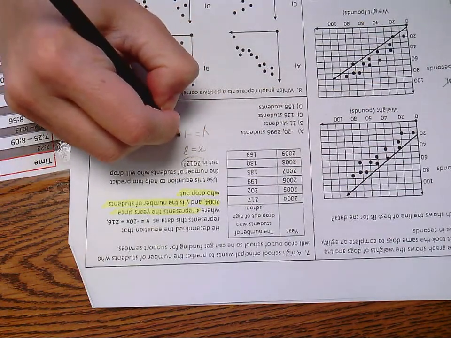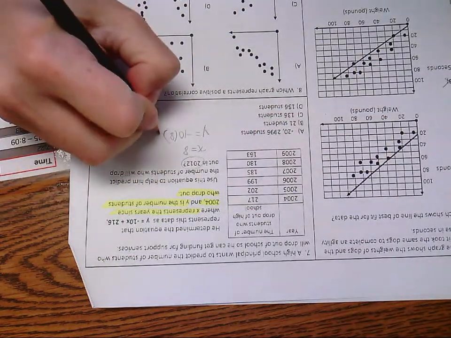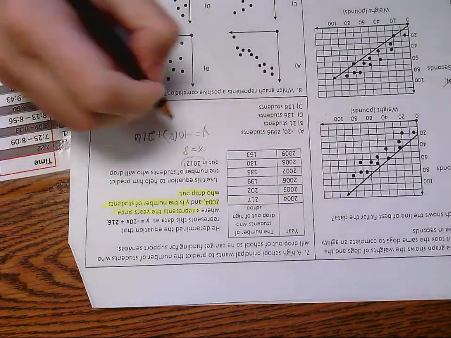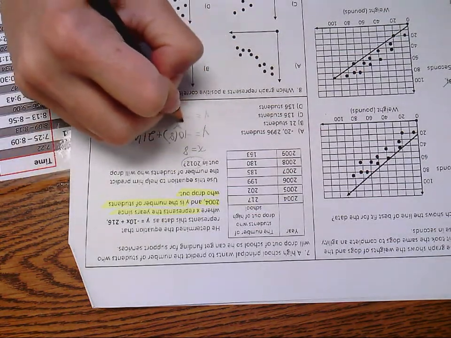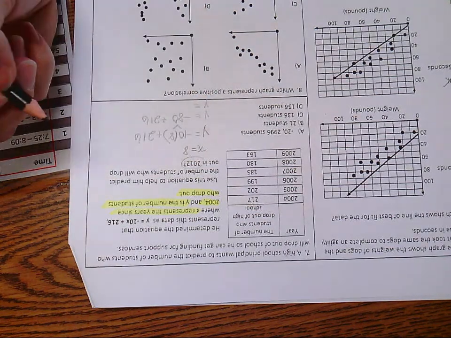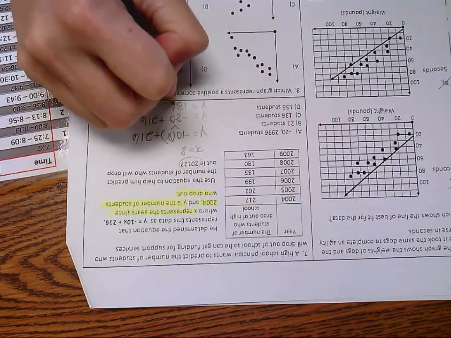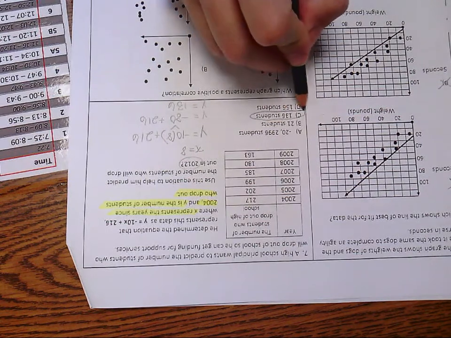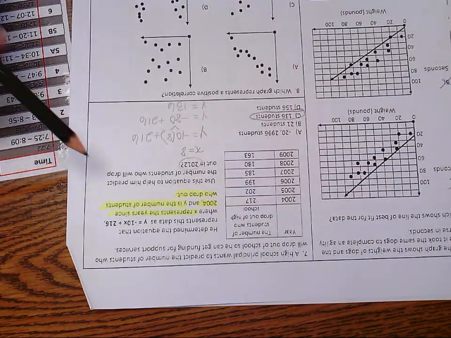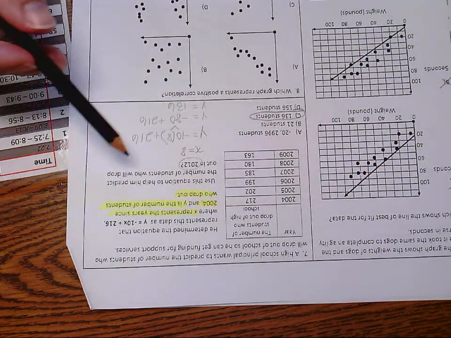So I'm rewriting this formula, negative 10 times X. So when I replace with 8, it's negative 10 times 8 plus the 216. Multiplication happens first. And then I can do the negative 80 plus 216. So negative 80 plus 216. And that should give me 136 students. So if you picked C, that is correct. If you made a mistake, first thing I would check is, did you replace X with 8 or did you plug in 2012? So read carefully.